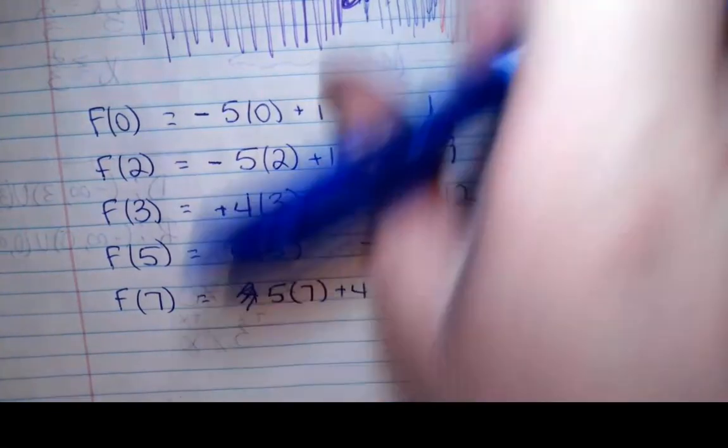So I'm going to graph this thing. All right, and actually that's a good place to stop because I need to show you my screen.